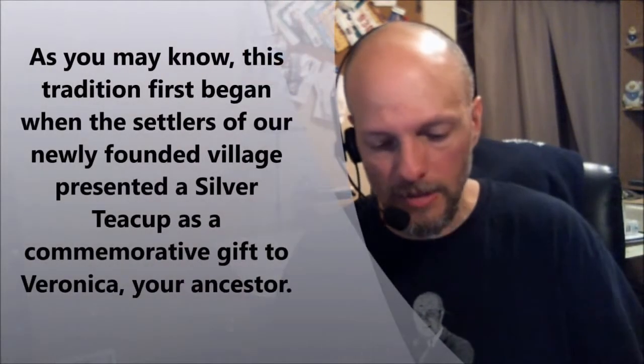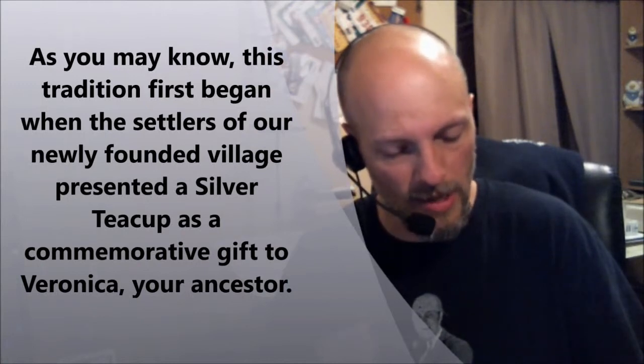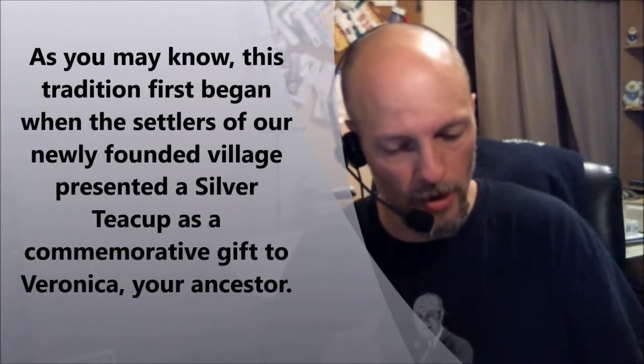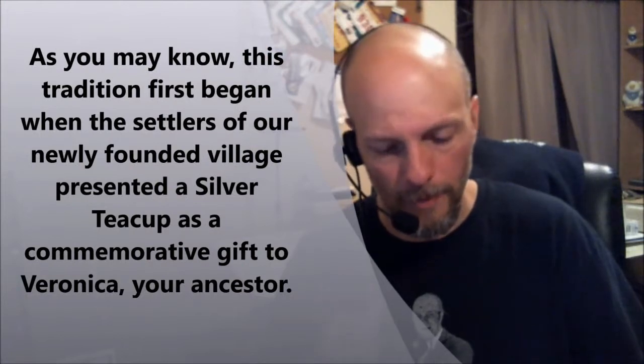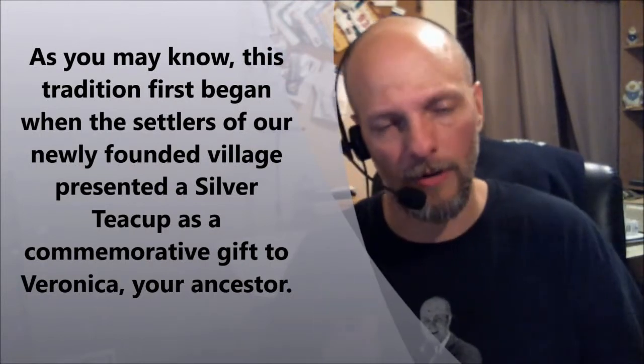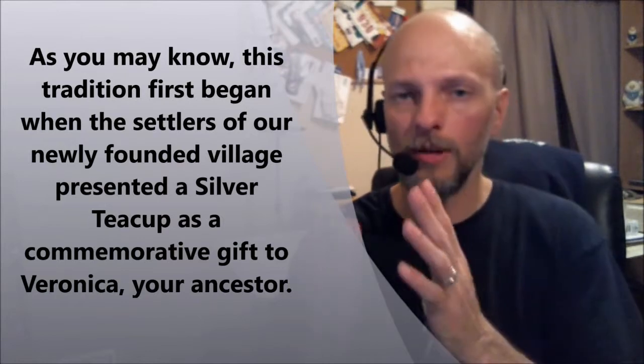Let's continue. As you may know, this tradition first began when the settlers of our newly founded village presented a silver teacup as a commemorative gift to Veronica, your ancestor. Okay, so Lord Weasley was given a sapphire ring. The very first Baron, so you're getting the very first clue in the puzzle, was Lady Veronica, and she was given a silver teacup.